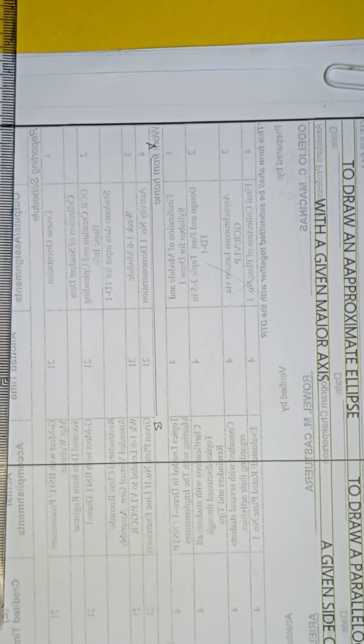Okay, so let us continue. To draw an approximate ellipse, there is a given major axis, line AB. So definitely there is no specific length. But of course, when you encounter it in a given figure in projection drawing, there must be a given length. Now this time, you have to divide the line AB by bisecting it using your compass.